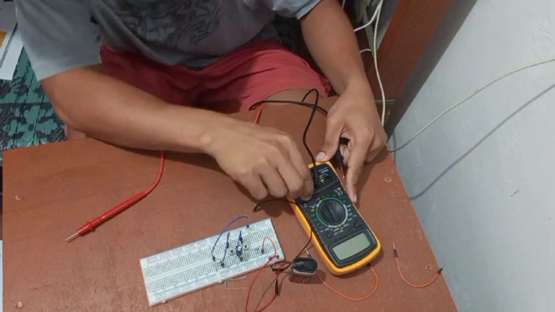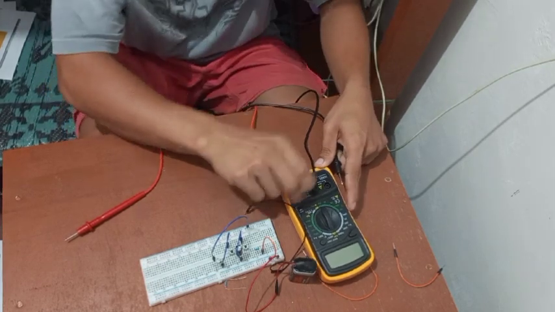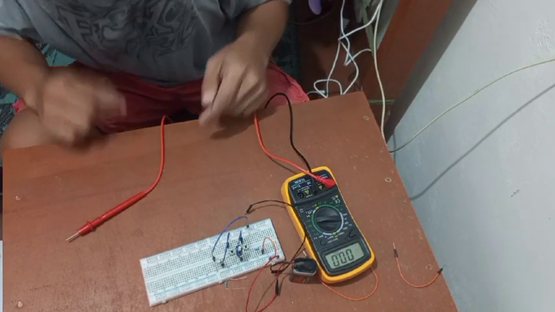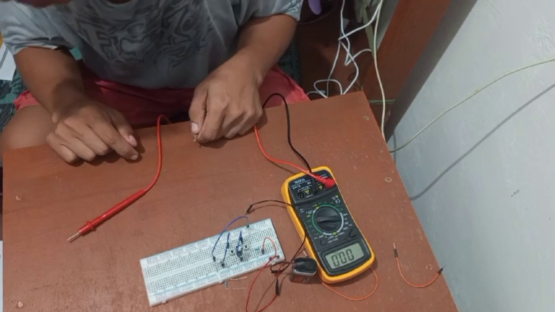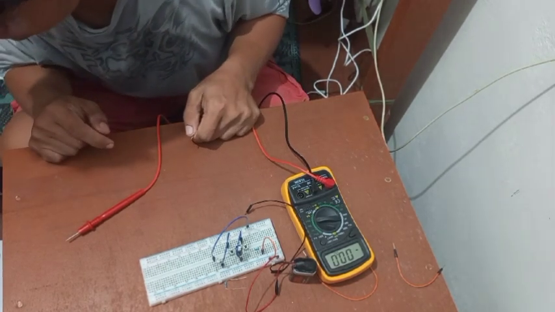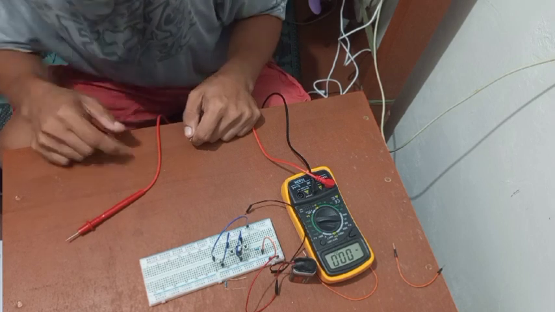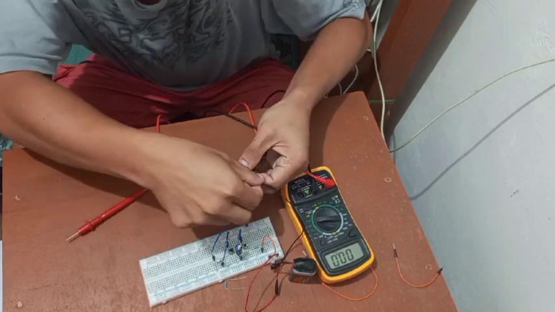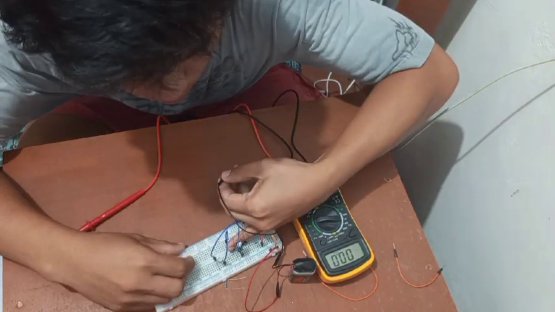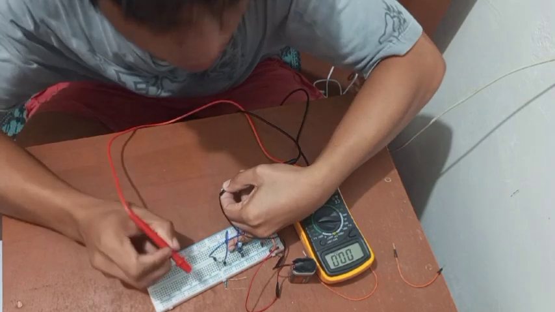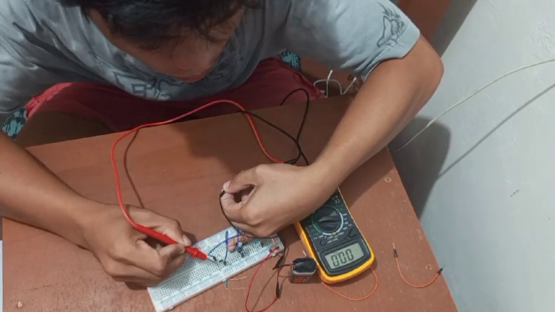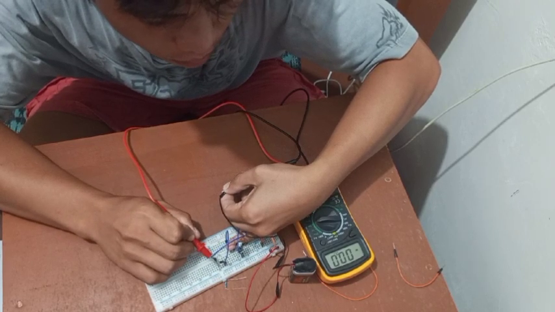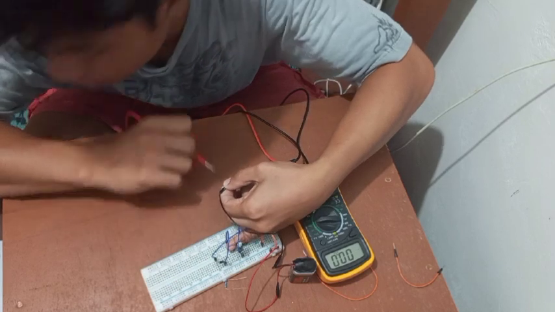So to get the value of diode, use these clips. Okay. And after 0 second, switch 1 on and switch 2 on. So you can see 0 seconds, 0.